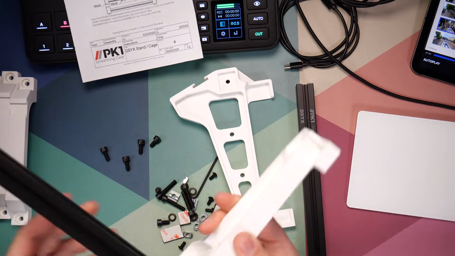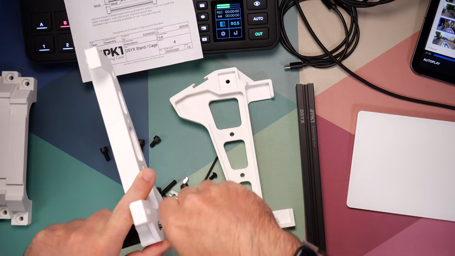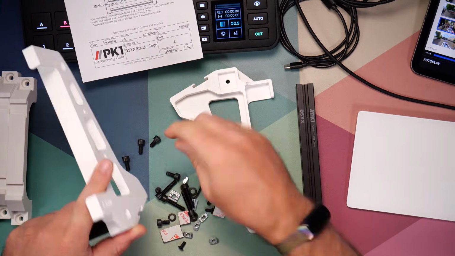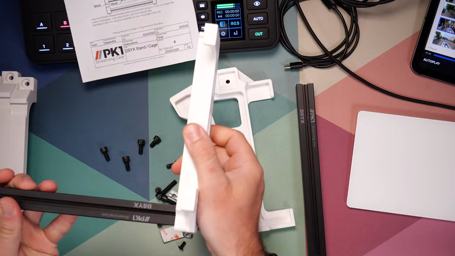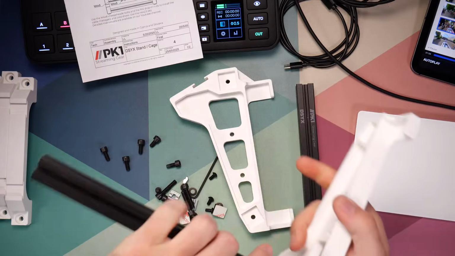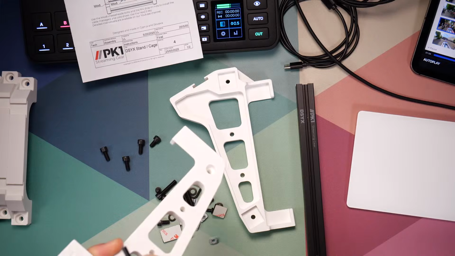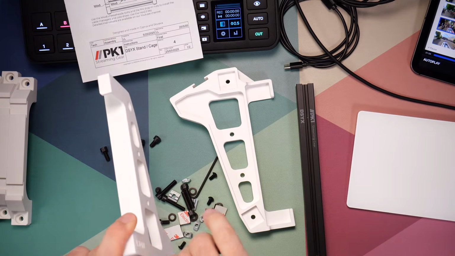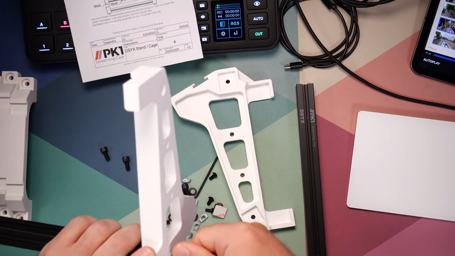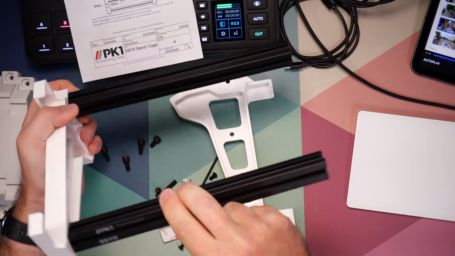Oh, I should really pay attention to where the labels are because I already did it upside down. Now that there's labels, these aluminum bars have a direction that they should go. So we're going to do that. No, we're going to do that way. That way it's on the back. Yeah. And then where's the front one? The front one should go, yeah, like that.